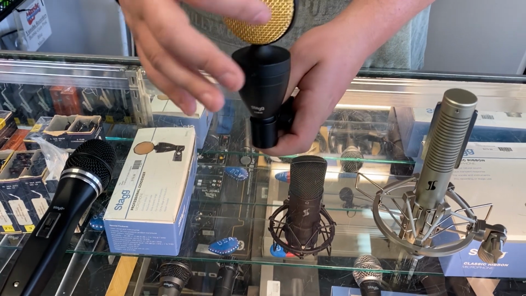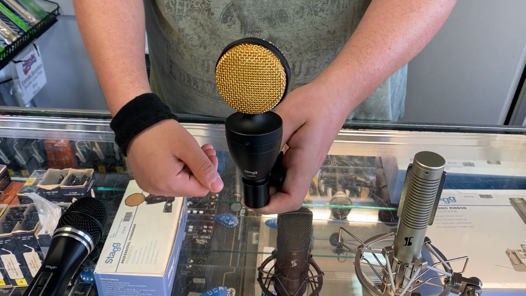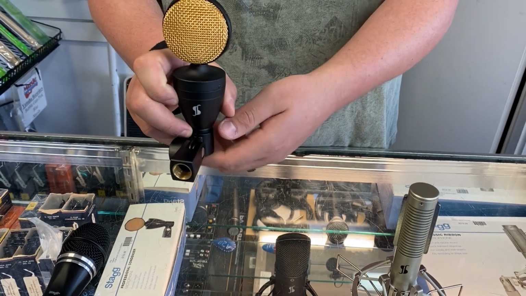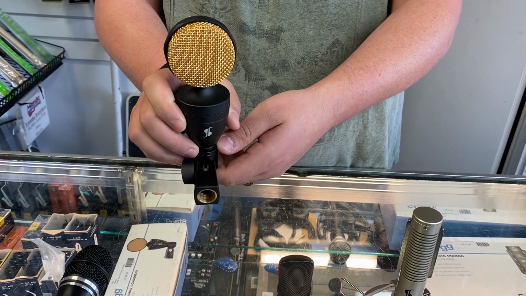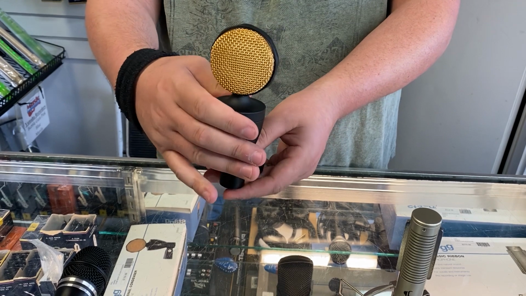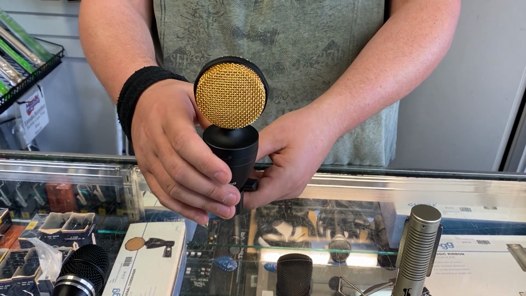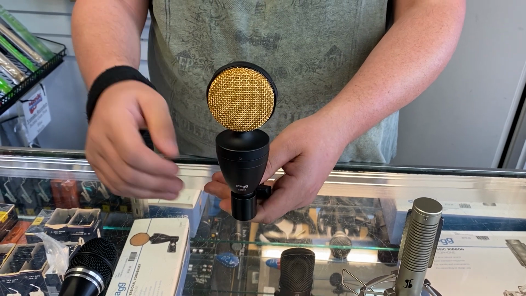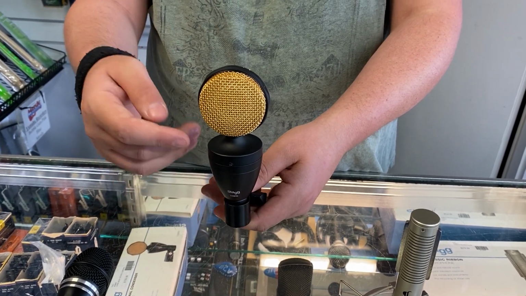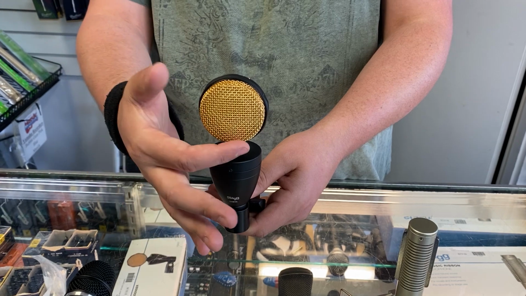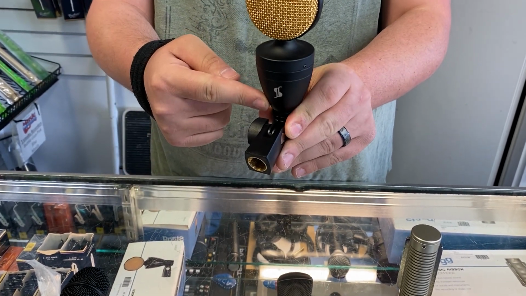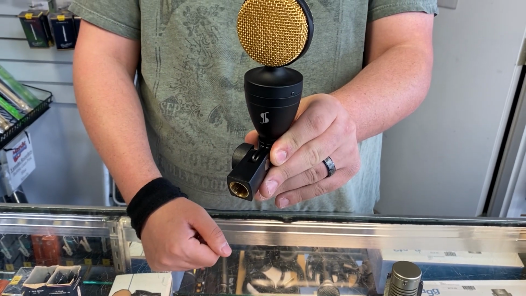These typically have a large capsule, so they're meant to be sometimes directional or sometimes bidirectional, which means they can pick up from front and back. Check the boxes that these come with because they'll tell you the different types, such as cardioid and non-cardioid. If anything, these types of microphones are usually cardioid, which means they only pick up at the front, which will have the logo on it. So if it has the logo on it, that is the front side.